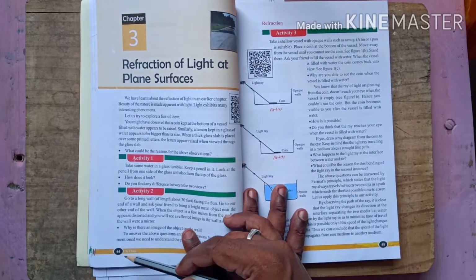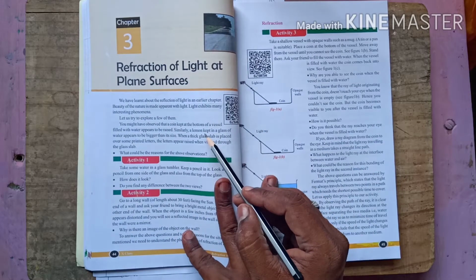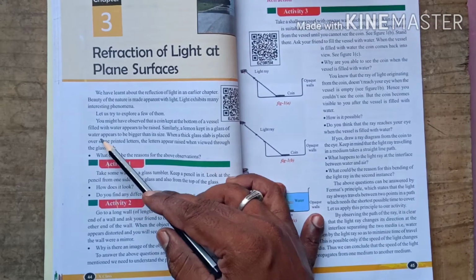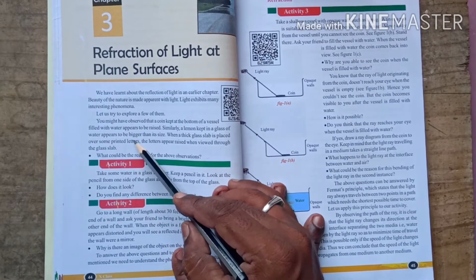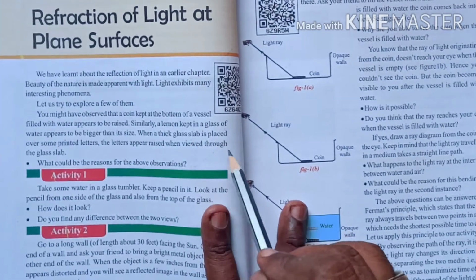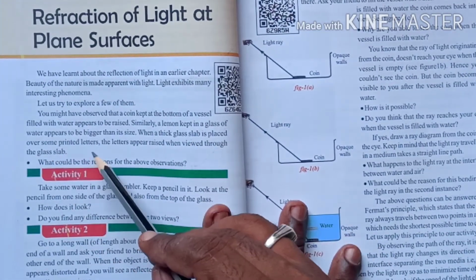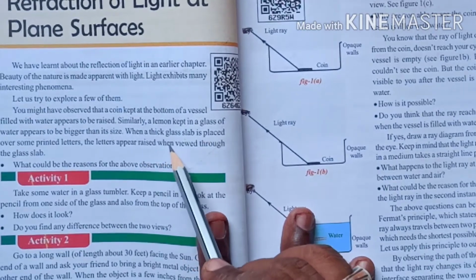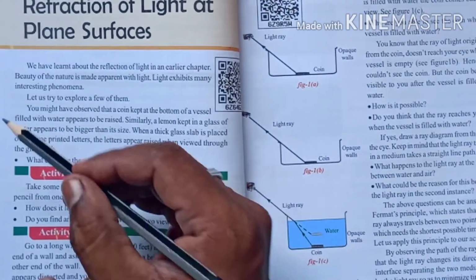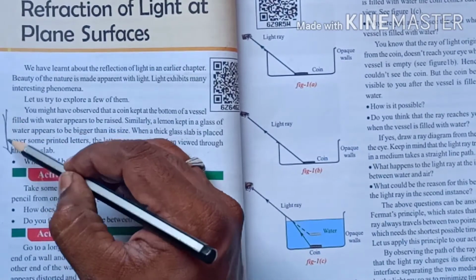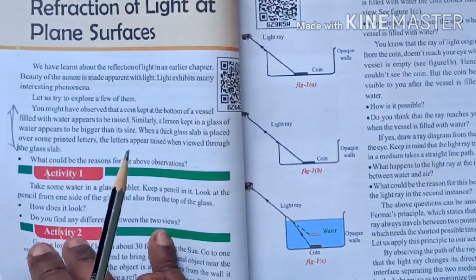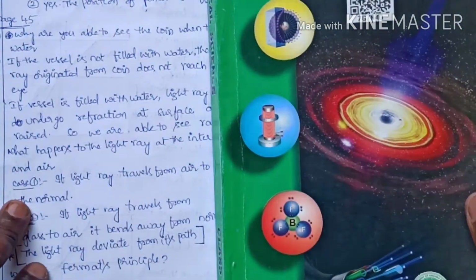First, page number 44. Here some sentences are there. A lemon kept in a glass of water appears to be bigger than its size. When a thick glass slab is placed over some printed letters, the letters appear to be raised when viewed through the glass slab. These are the sentences that are present. Now, let us discuss how the question pattern will be on this.